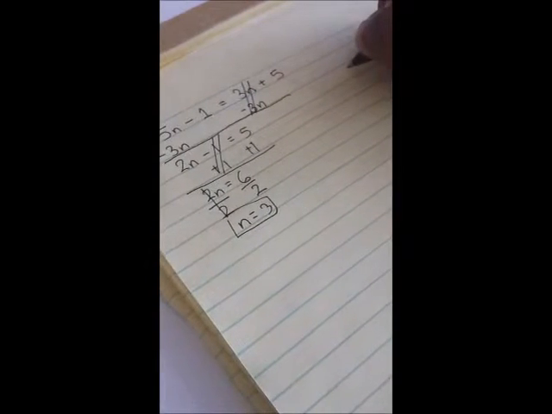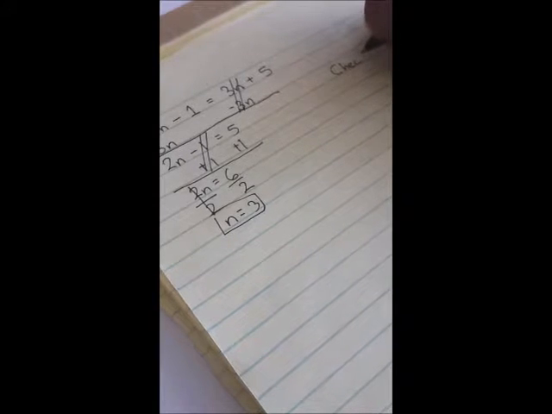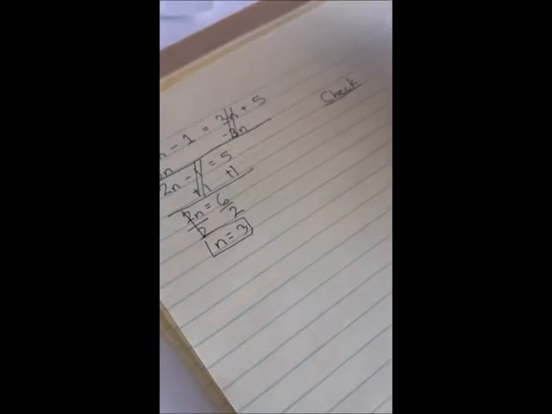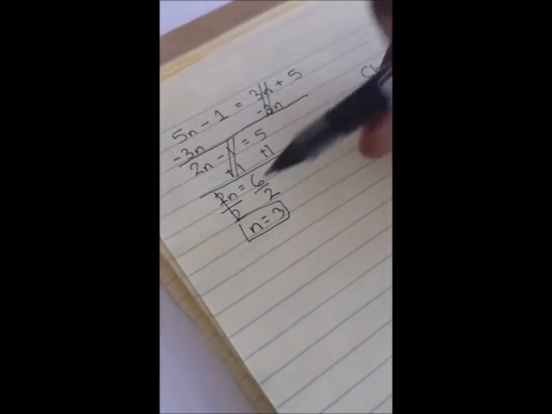Now, for those of you that are starting algebra for the first time, or you've only spent a couple of weeks or a couple of months working on algebra, I definitely suggest you check your answer before moving on to any other problem, especially since this is a Regents problem. You can definitely mess up because of nervousness or whatever. So we know that n equals 3.